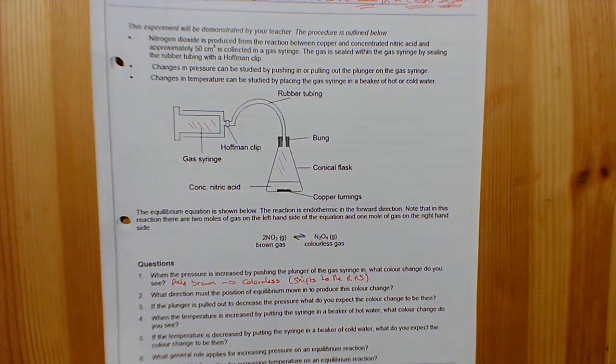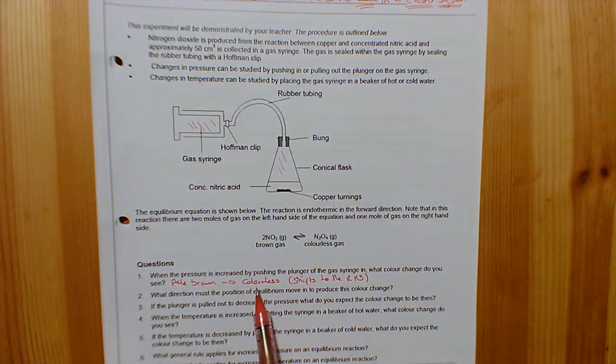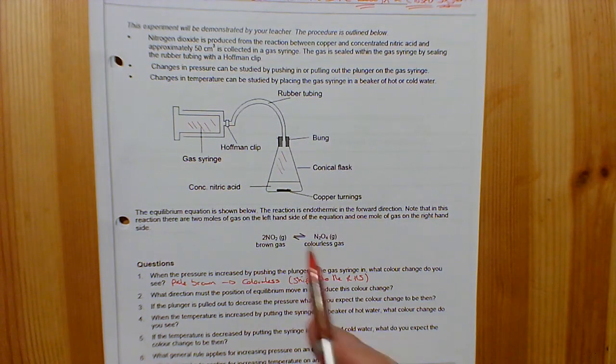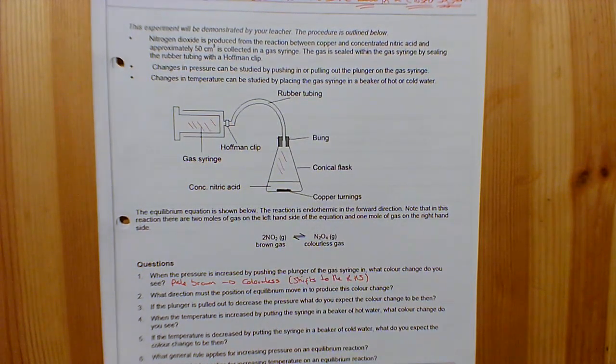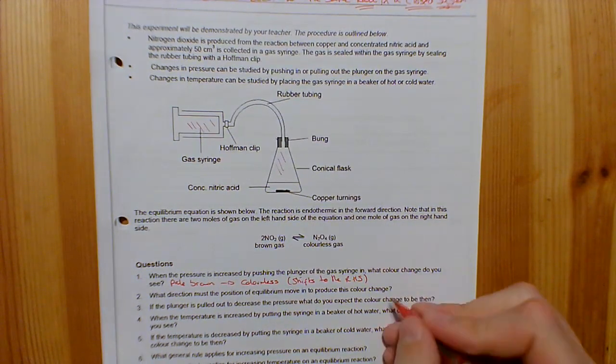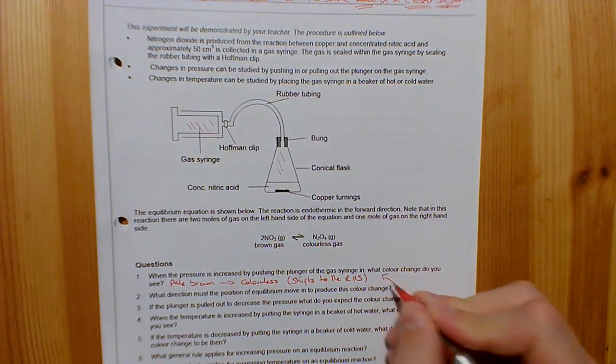So instead of talking about reactants and products, we're going to talk about left-hand side and right-hand side. From this pale brown to colourless colour change, we can see that it's shifted to the right-hand side because the right-hand side is the colourless gas. So what direction must the position of equilibrium move in order to produce this colour change? We've actually already answered that. It's moved to the right-hand side.